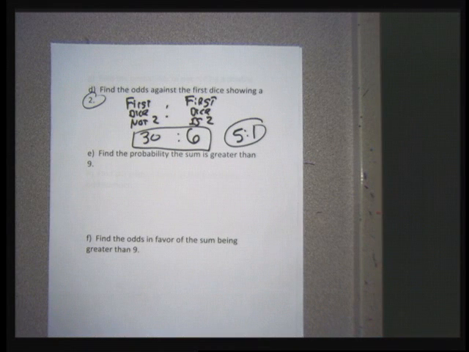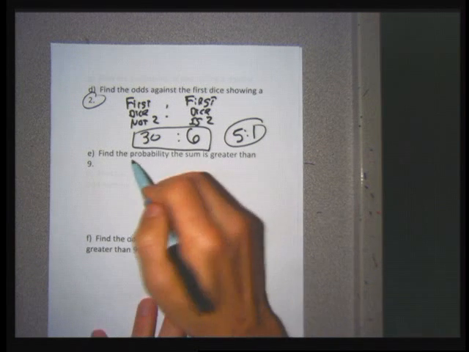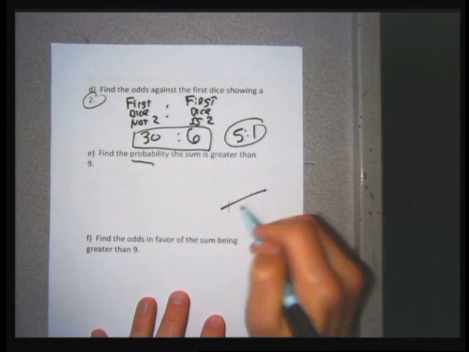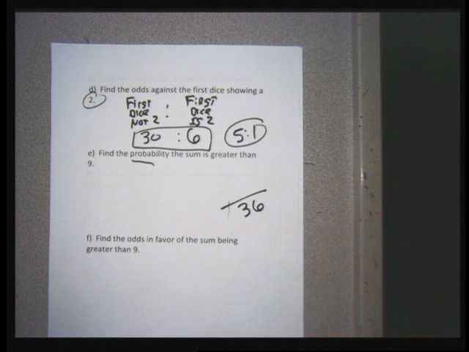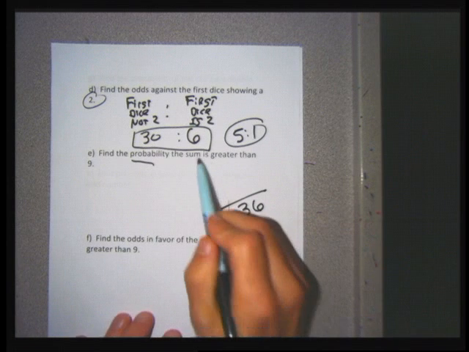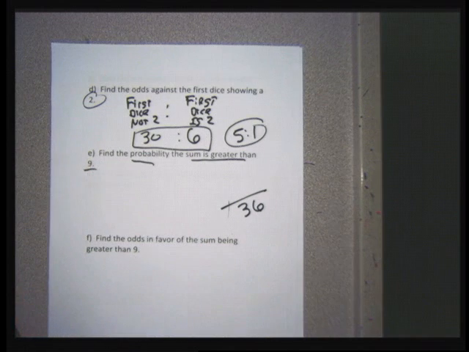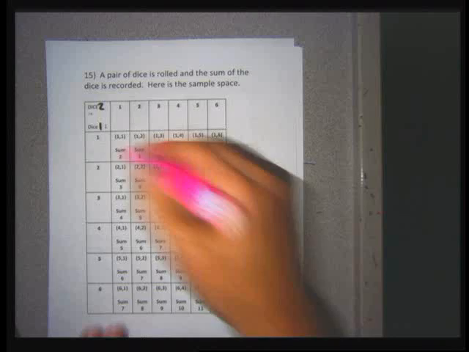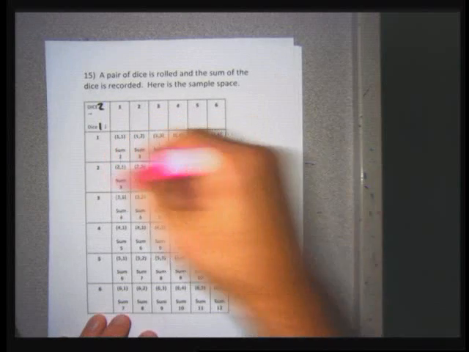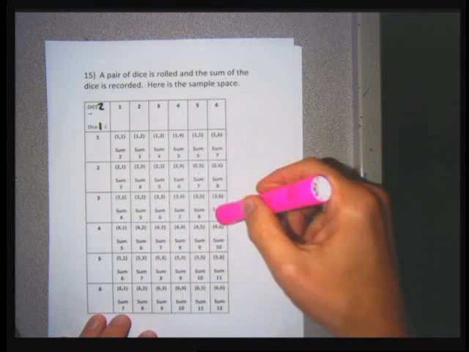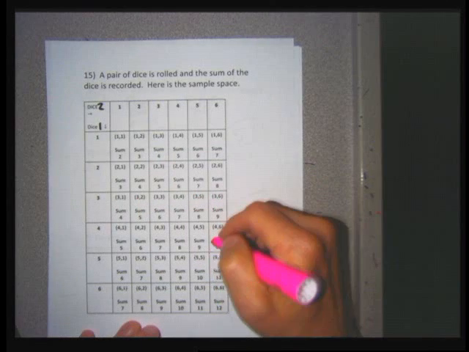Okay, E is a probability question. I form a fraction, and the denominator is 36. The numerator needs to be the items in the sample space that have a sum greater than 9. Greater than 9 doesn't include the 9. So I go to my sample space and I start looking for sums that are bigger than 9, not including 9. And I don't get there very quickly.